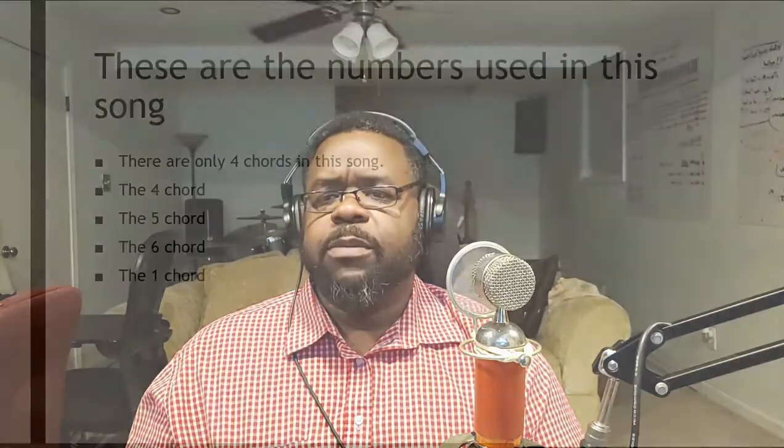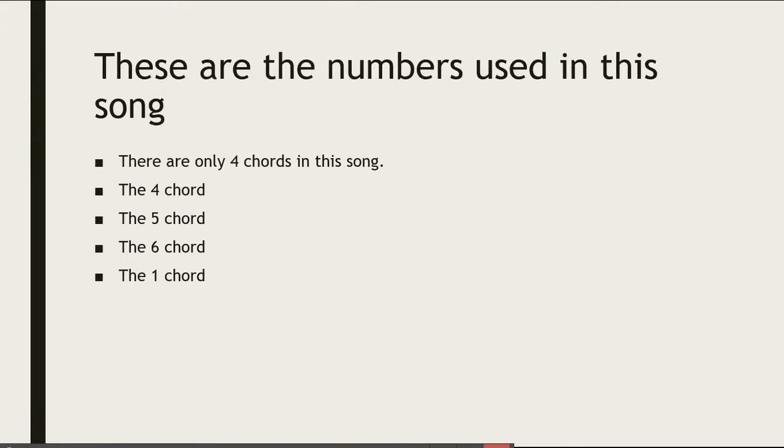Now, let's get back to the song. This particular song, You Deserve It, is only using 4 chords to make up the song. And these numbers that you see here, the 4 chord, the 5 chord, the 6 chord, the 1 chord, all of this is directly related to the major scale.